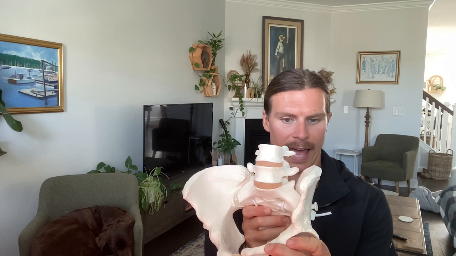So that is the action in the hip bone. From the back side, you're going to look at this one. It looks like this. Okay? That is internal rotation.